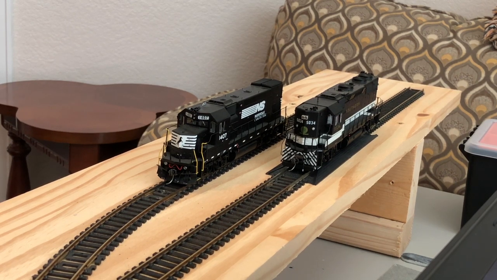That's a demonstration on my test track. Now all I have to do is link my master program to some of my more sophisticated scripts actually running on the layout, and I'll show that in a future video.